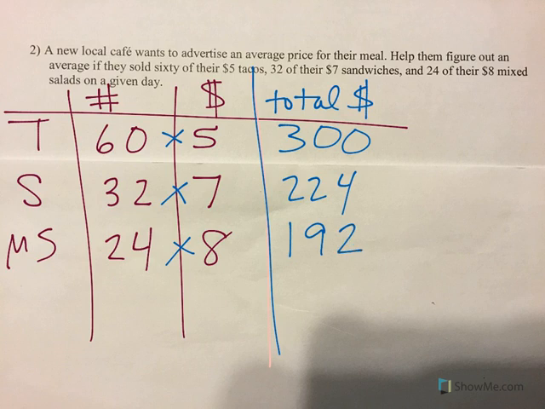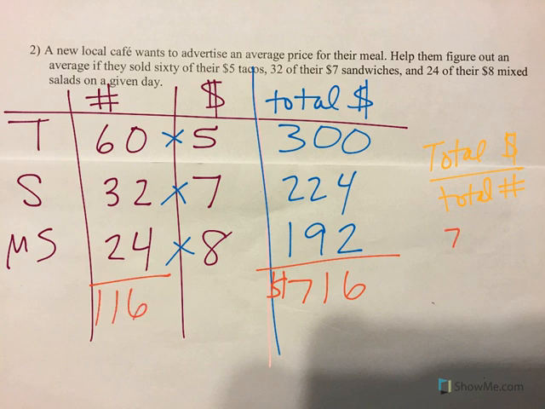So when we're thinking about this, if we would take the total money and divide by the total number of items, that would give us our weighted average. So if we add up the total money, that gives us $716. How many total items did we sell? 116. So 716 divided by 116 gives me an average price of $6.17.